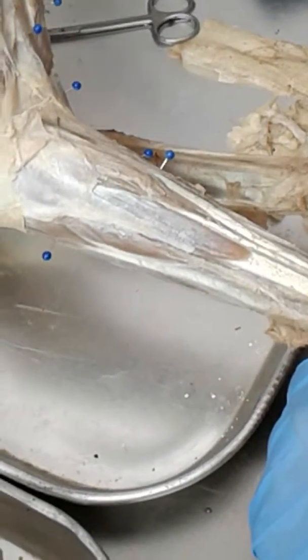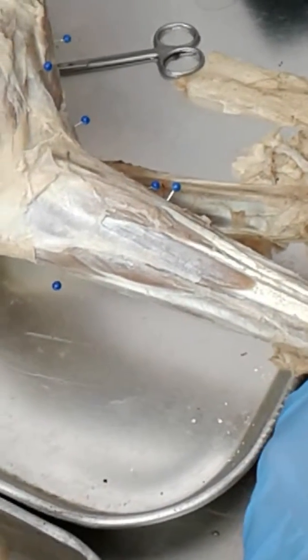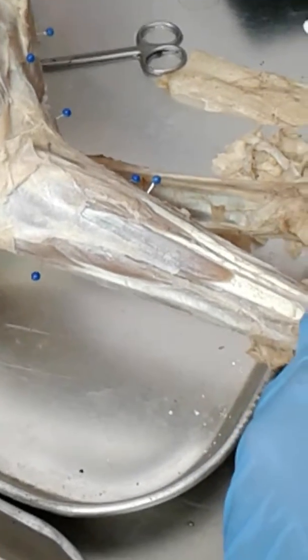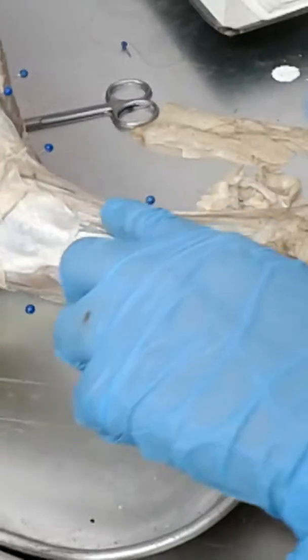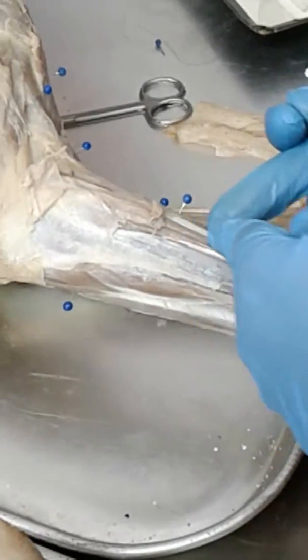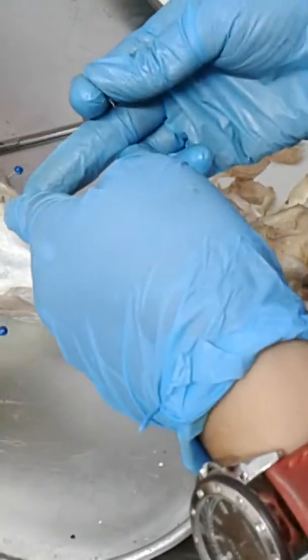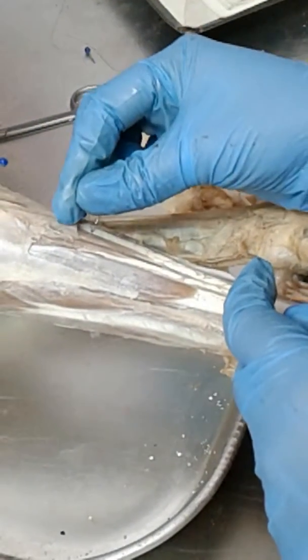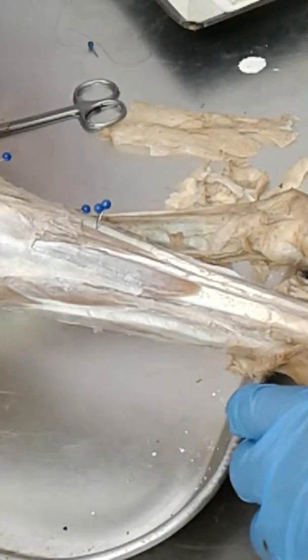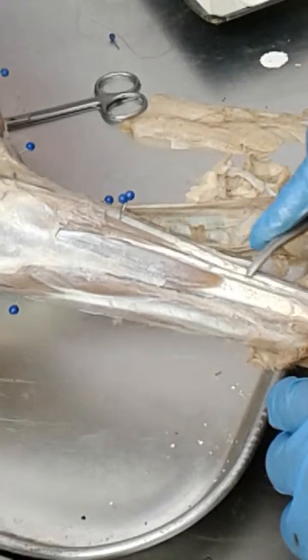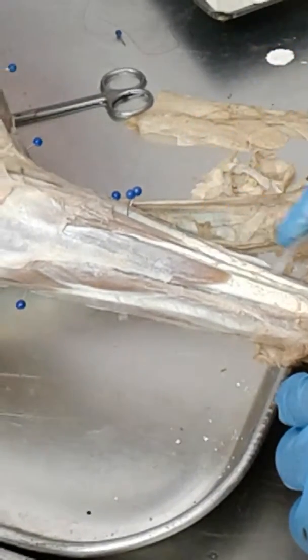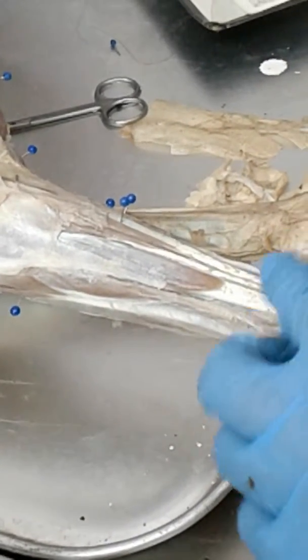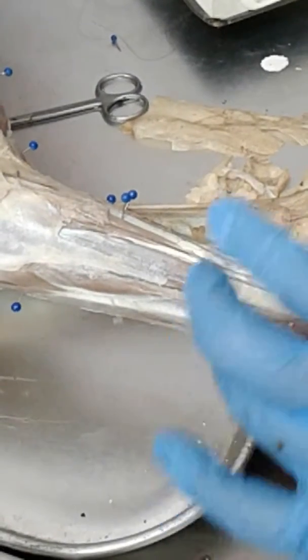Following the common digital extensor is your lateral digital extensor. And the lateral digital extensor is this muscle here. It's quite large. Again, this one here, it's already the tendon. So usually this is a very tendinous muscle.